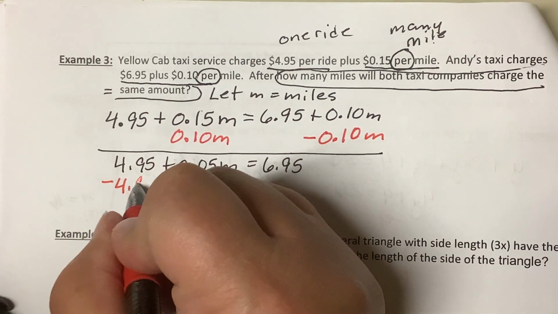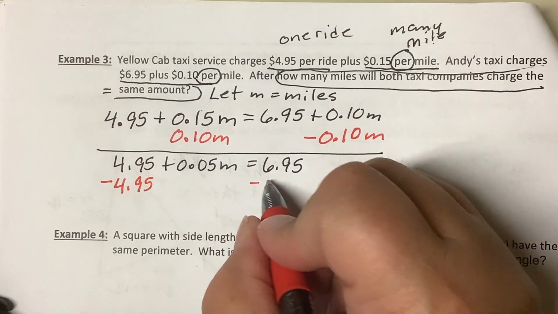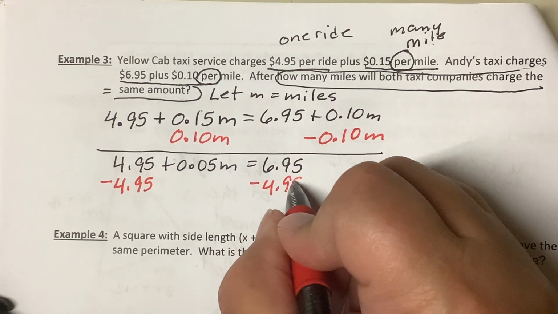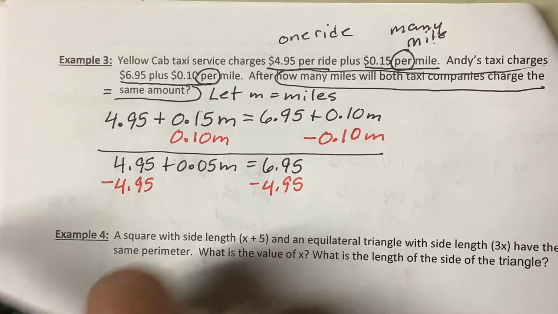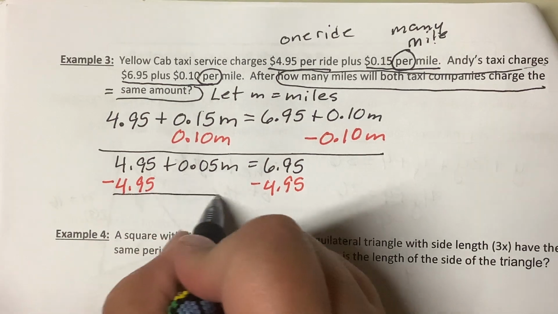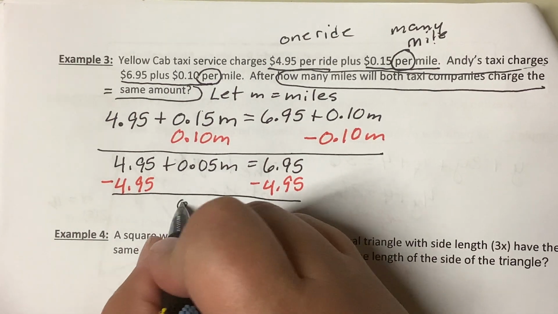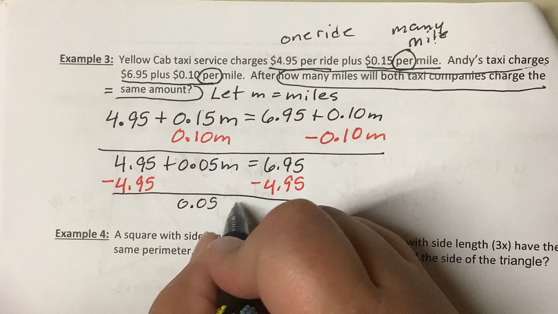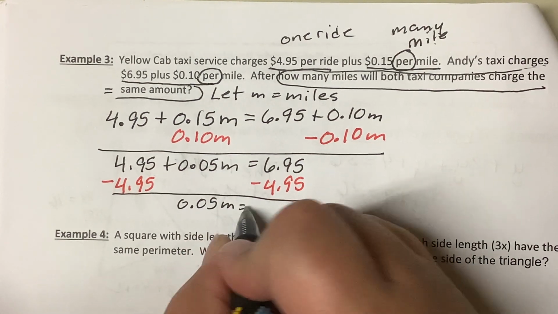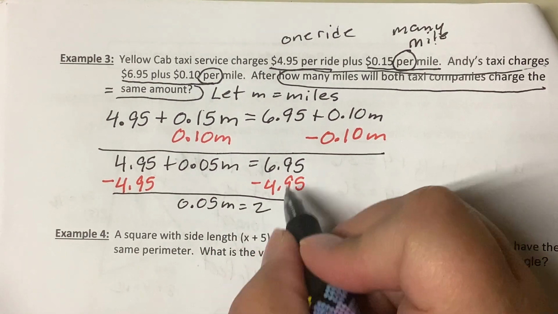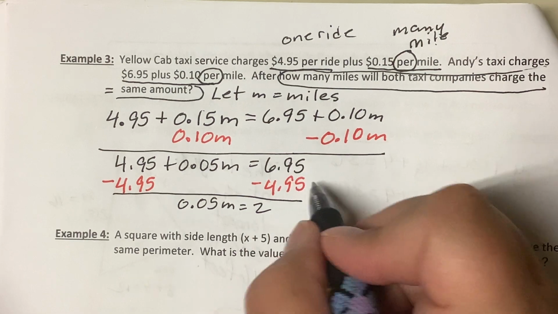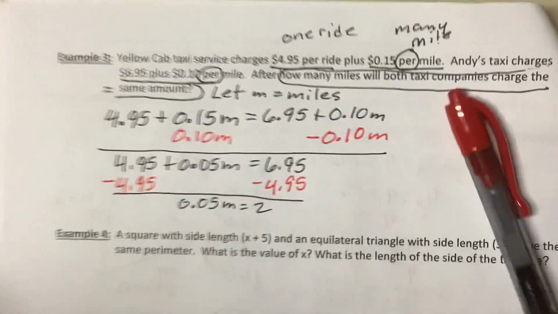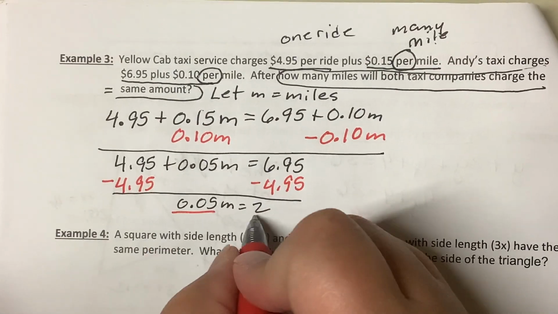Minus $4.95 from both sides. And you get 0.05 or 5 cents per mile. That's the difference. 5 cents per mile is the difference between the two companies. Equals $2. Divide by 5 cents per mile.